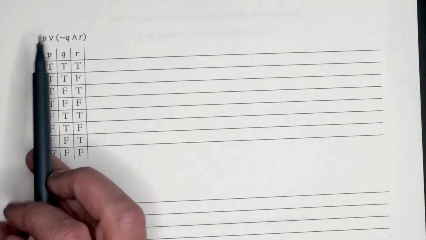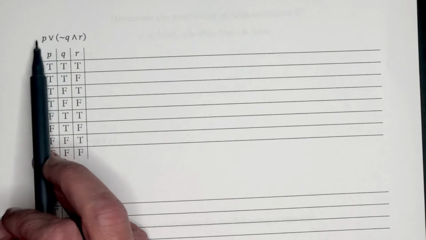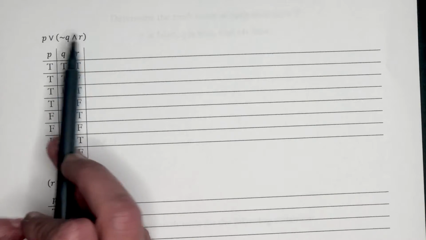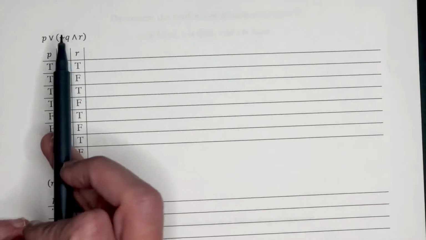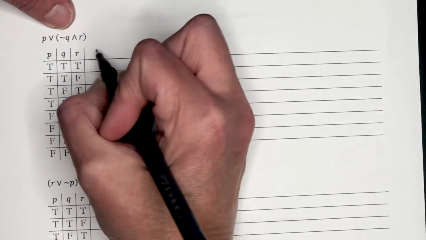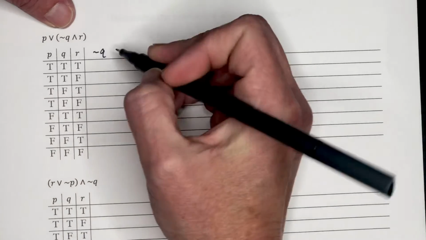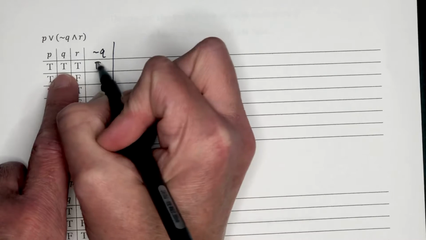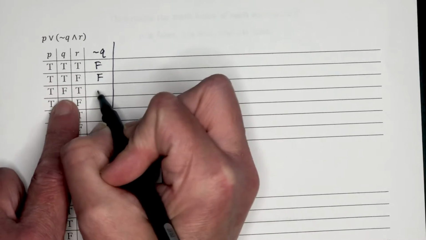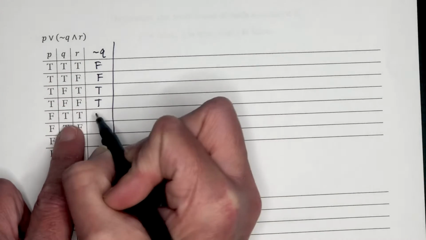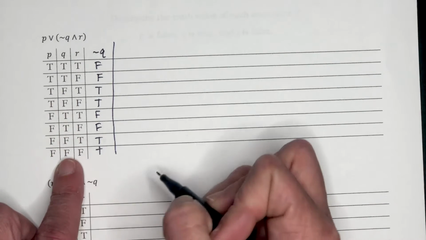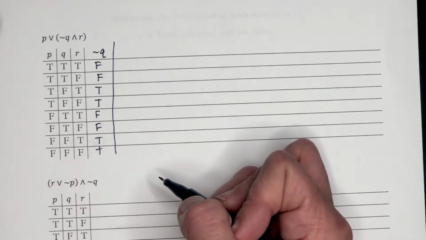Okay, so I want to fill out a truth table for this: P or, not Q and R. So I'm going to look at all the different pieces I need. I need a not Q. So let's do that. Not Q is going to be false, false, true, true, false, false, true, true. Okay.